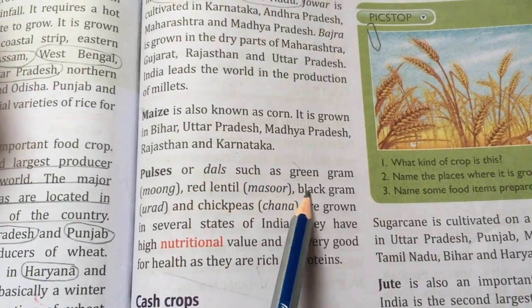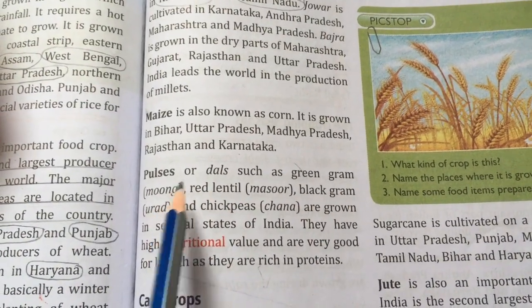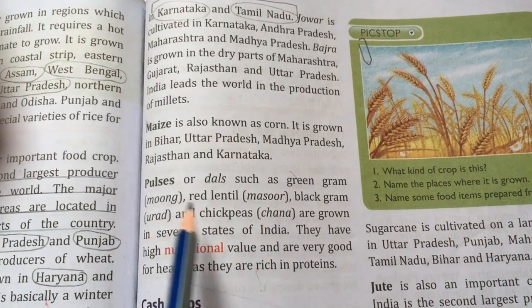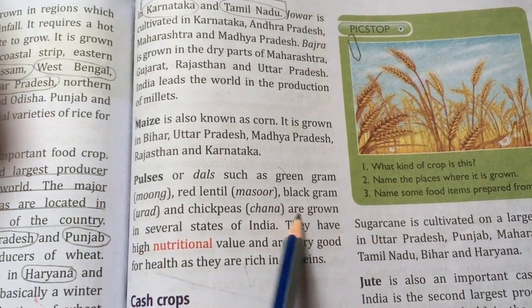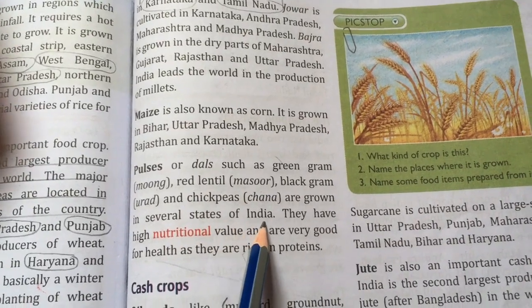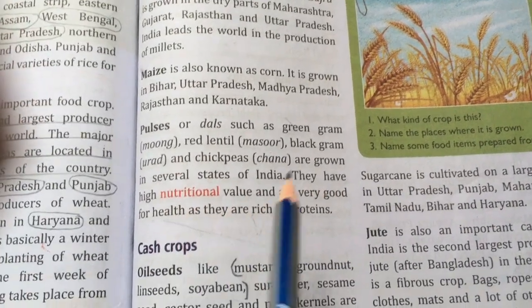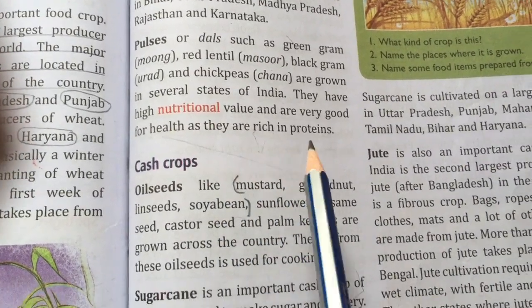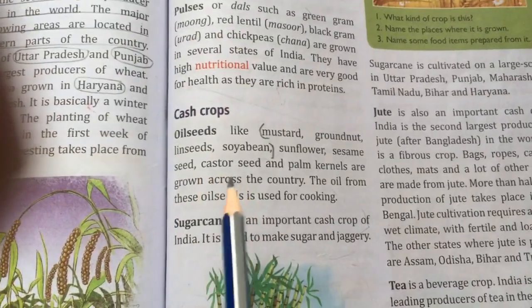Pulses or dals such as green gram, which is moong, red lentil, the masoor dal, black gram like urad dal and chickpeas known as chana are grown in several states of India. They have high nutritional value and are very good for health as they are very rich in proteins. So these are the food crops.